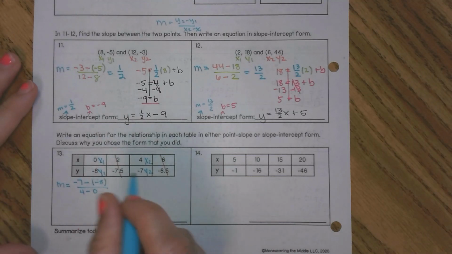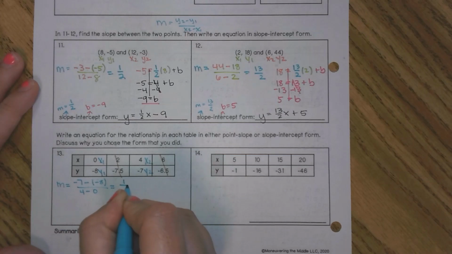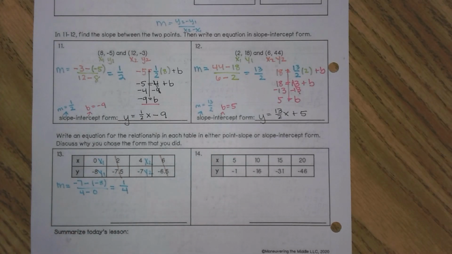You can go ahead and put that into your calculator, or -7 minus -8 is 1, and 4 minus 0 is 4. And 1/4 can't simplify any further, so we just found that our slope is 1/4. So step 1 is done.